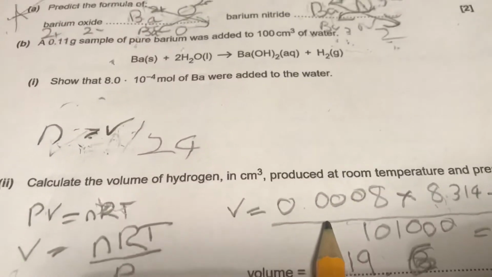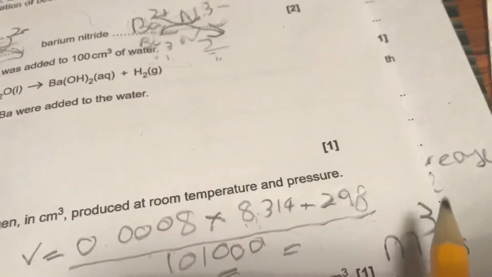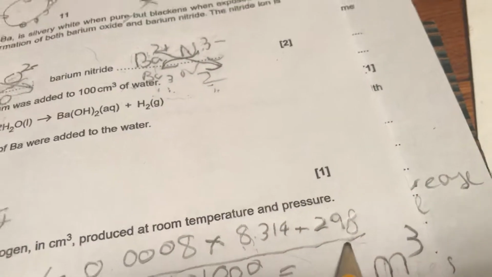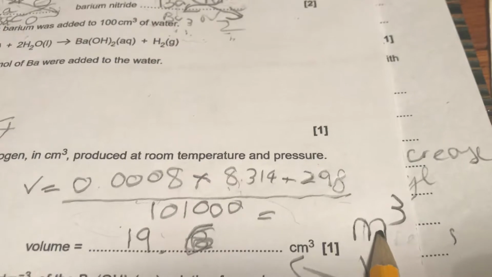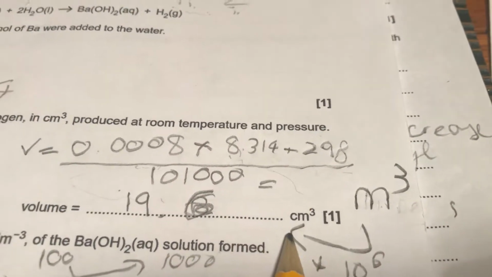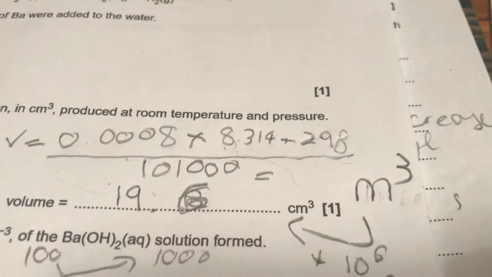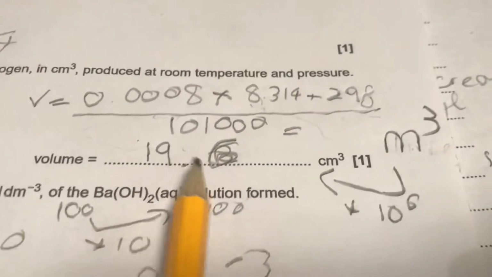So V equals n, which we've got from the previous question, 8 times 10 to the -4, times R, which is 8.314, times the temperature, which is 298 Kelvin, divided by 101,000. That answer is going to be in meters cubed. To convert from meters cubed to centimeters cubed, which is what it's asking in the question, you need to times by 1,000,000, which gives me an answer of 19.6 centimeters cubed.